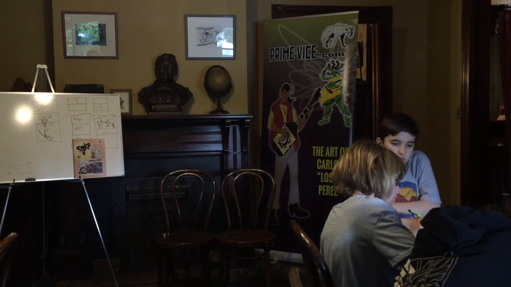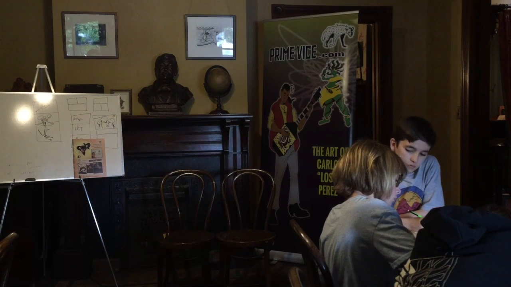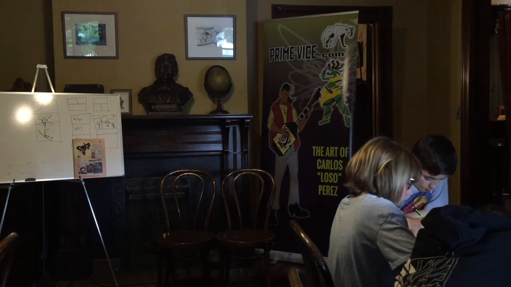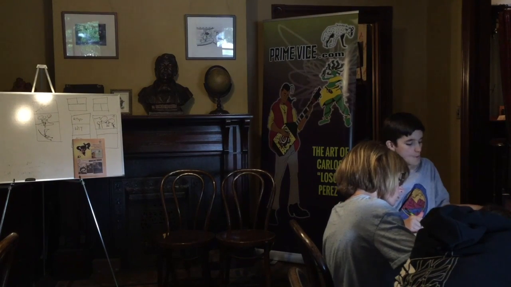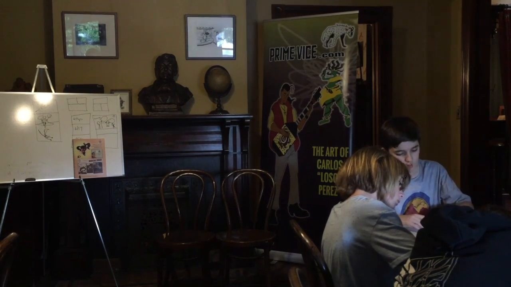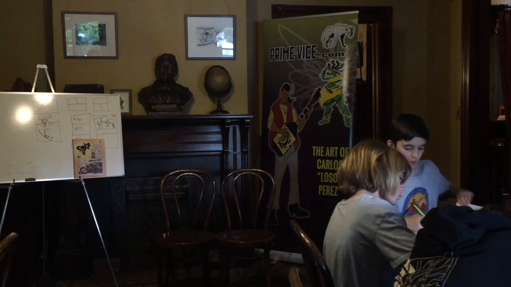Because the work is solid. You have a little story, you can make a whole mini, at least a mini out of this. This is actually in an anthology, and the ones below it are the first part of issue number 1.